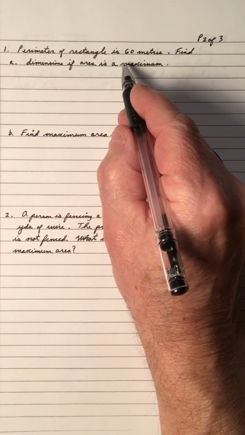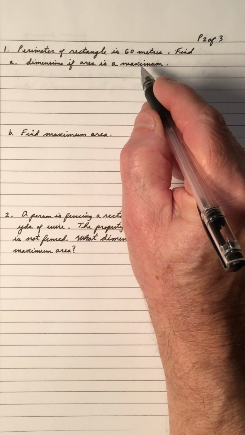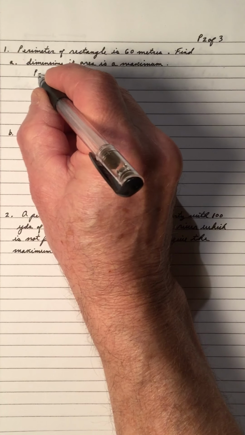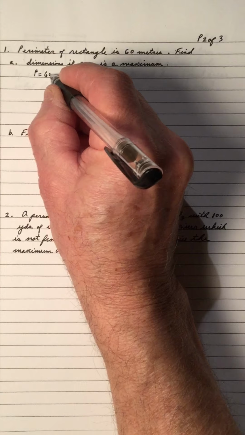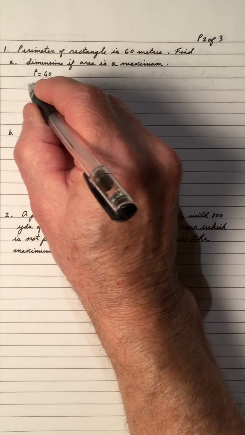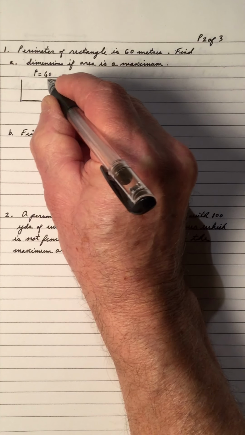The perimeter of a rectangle is 60 meters. Find the dimensions if the area is a maximum. Well, it says the perimeter is 60 meters. And we have a rectangle. Draw a rectangle.